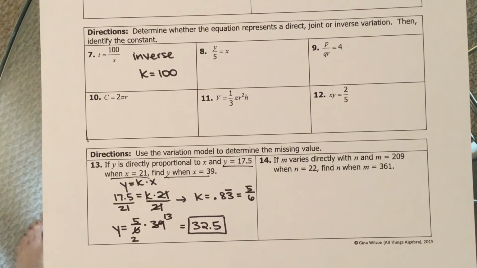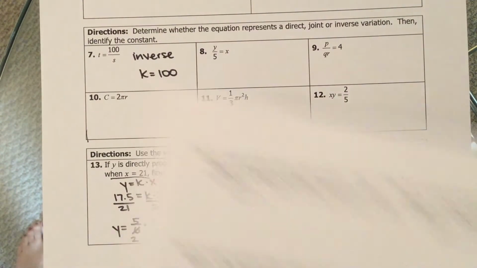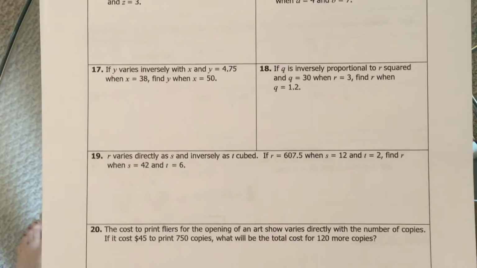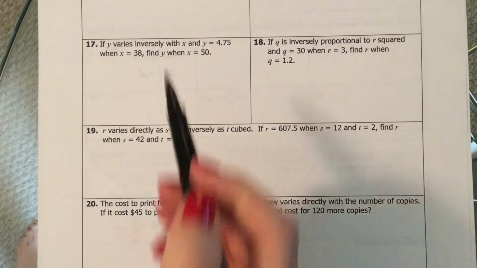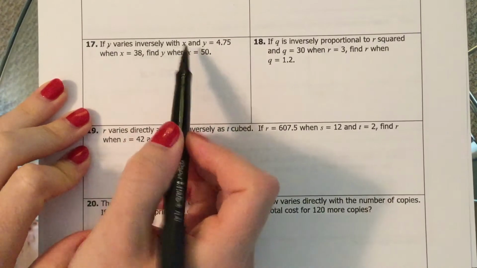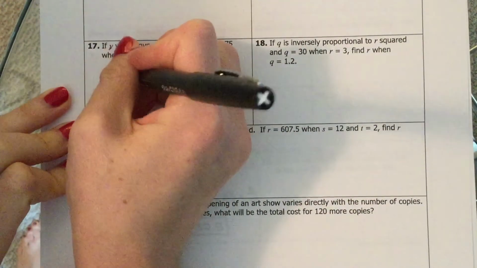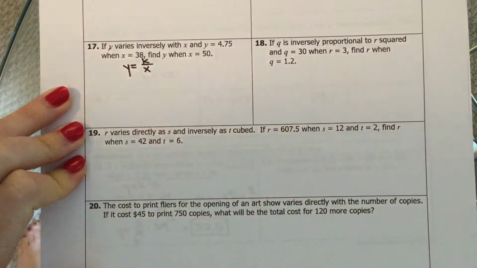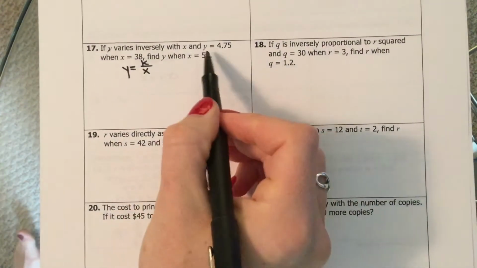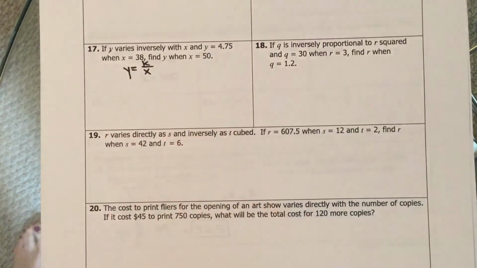Okay, so that was the first type, the direct variation. Let's find another one on the back here. So let's do number 17. 17 is inverse variation. So the setup says y varies inversely with x. So you can set up y equals k divided by x for your setup there. So first we're going to use the initial quantity that they give us to solve for k.